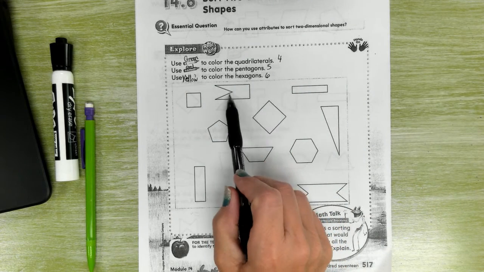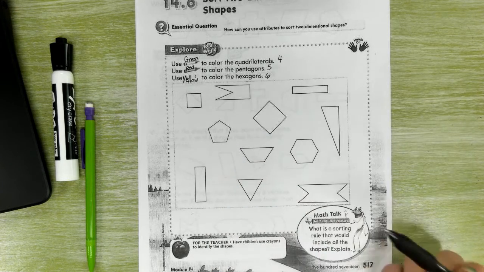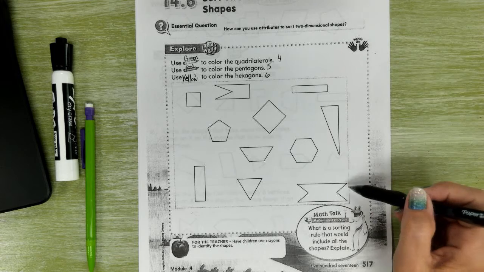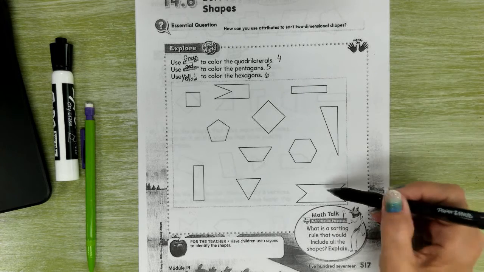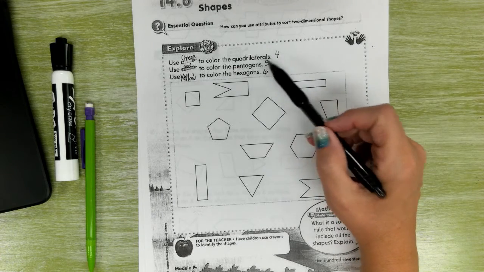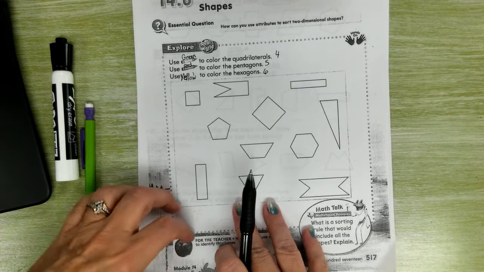That's 6. Let's look at this one. 1, 2, 3, 4, 5. Oh, that's a pentagon. Let's try this one. 2, 3, 4, 5, 6. Yay! So I would color that one yellow. So count the sides and figure out which one is a quadrilateral, pentagon, or hexagon, and color them accordingly. Now then, let's move on.